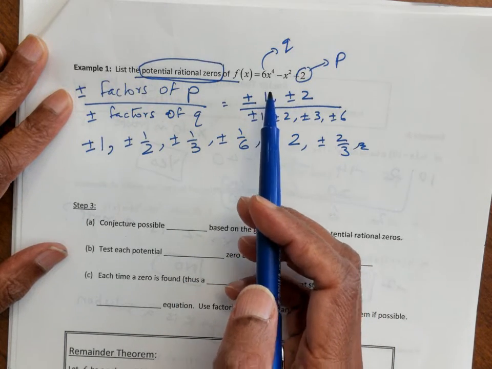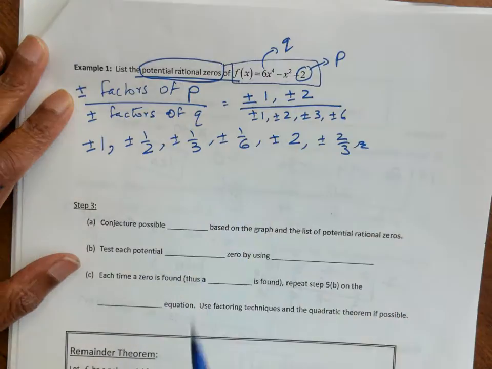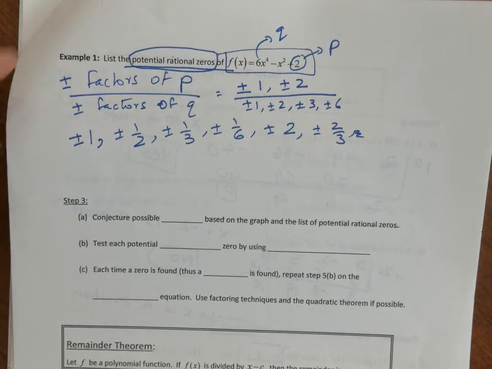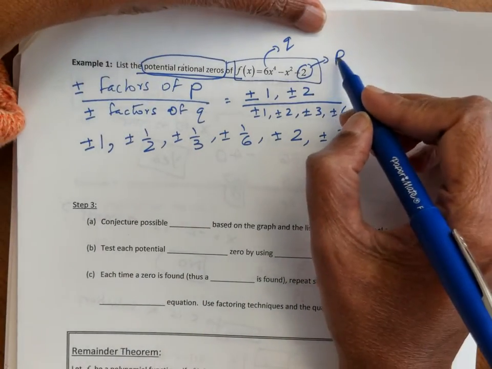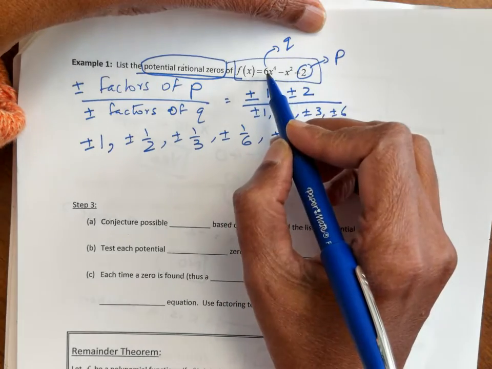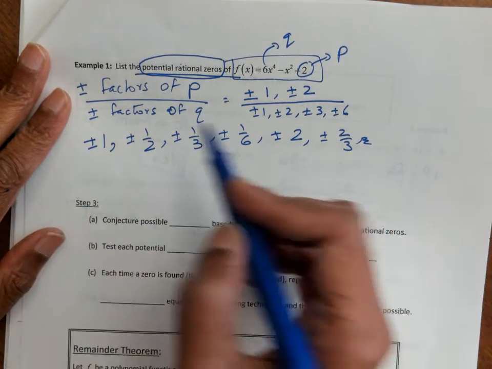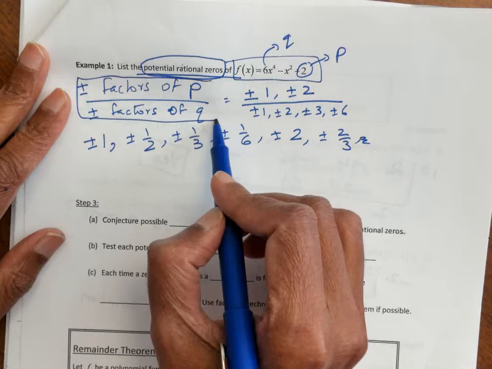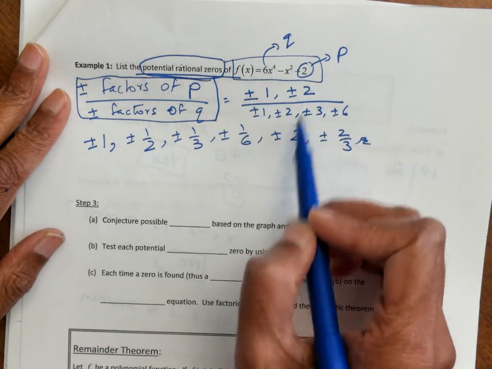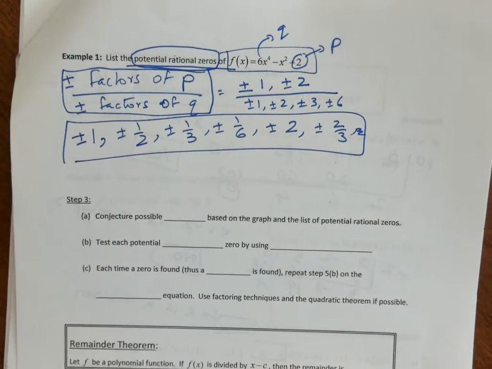One of the things we need to know is, if a polynomial is given to us, this is the polynomial that was given to me, and it says find all the potential zeros. We did this whole formula of finding out which was P and which is Q. P is the constant and Q is the leading coefficient, but it's not just P and Q. We want all the factors of P over factors of Q. That's your formula. I wrote all my factors of P, all my factors of Q, and then divided them, and these are all my potential zeros or potential solutions.